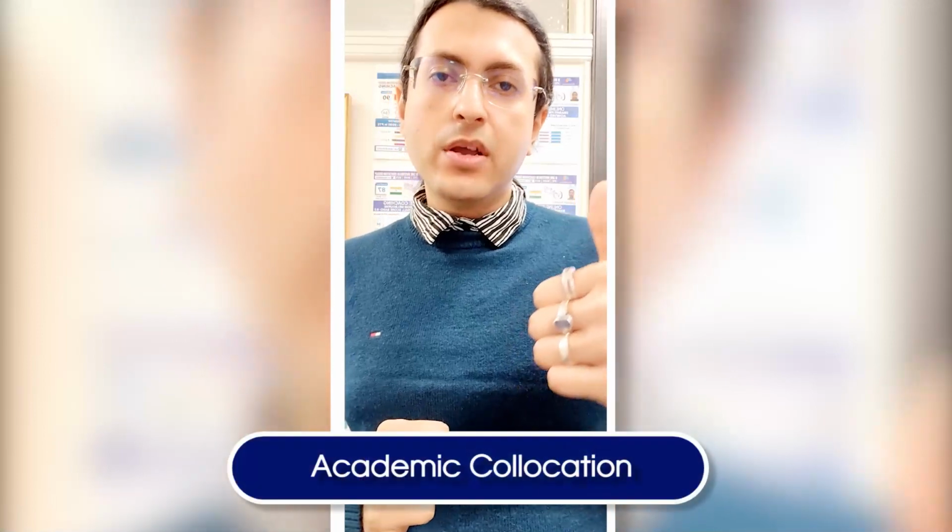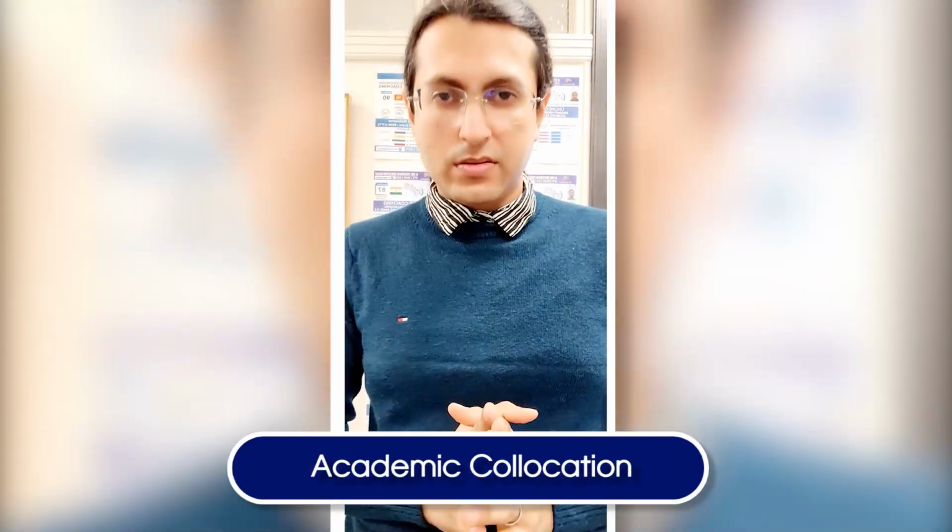For fill in the blanks, two things are very important. One, vocabulary, and a very integral part of knowing vocabulary is academic collocation. Collocations are words which come together, for example, academic journal, academic report. Such words always come together, right? So they are called academic collocations, collocated words.